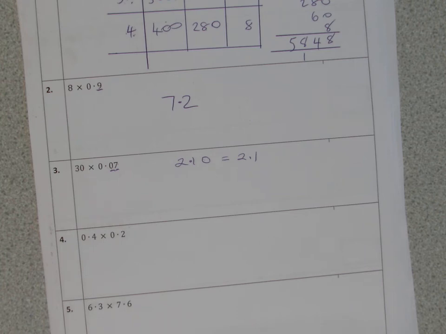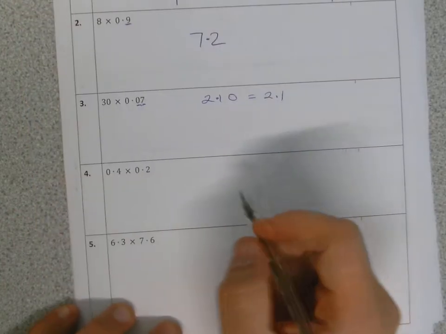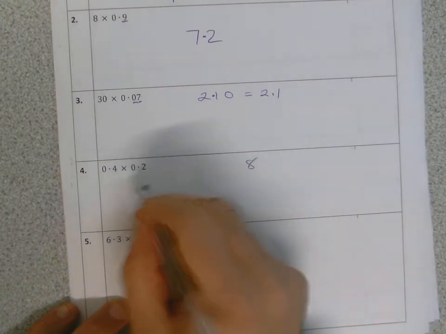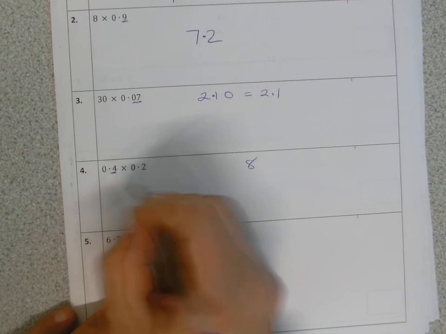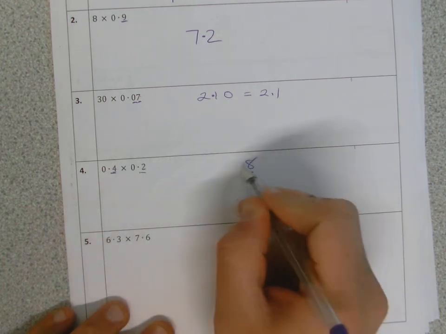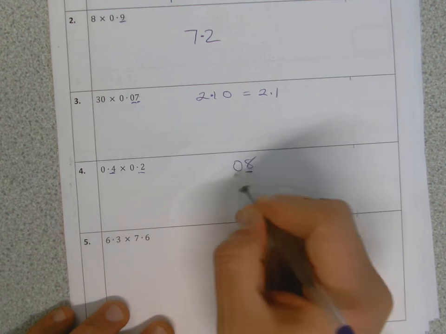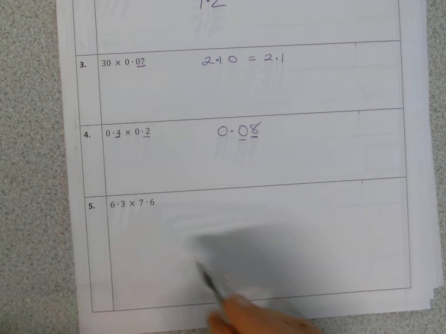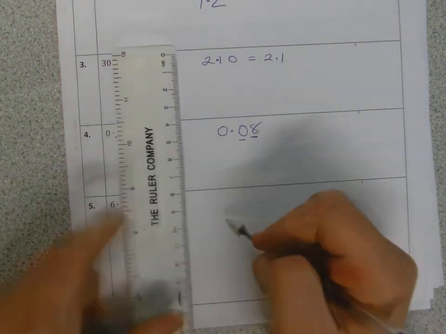Okay. So then if we look at the next one, we've got 0.4 times 0.2. Well, 4 times 2 is 8, ignoring the decimal point. But then you have got 2 decimal places. There needs to be 2 in the answer. You've got the 8 there. So because we need 2 decimal places, we'll have 0, 8. And point goes there.